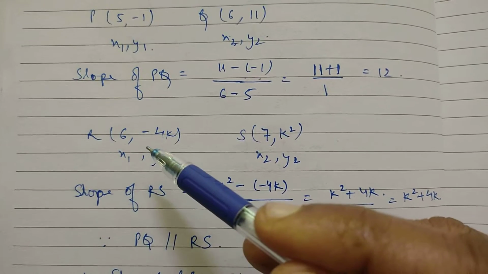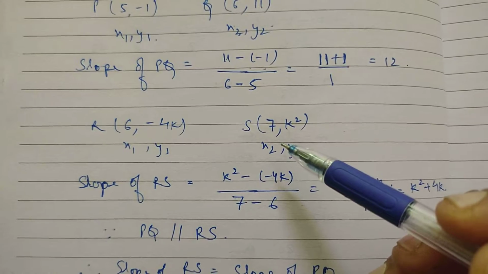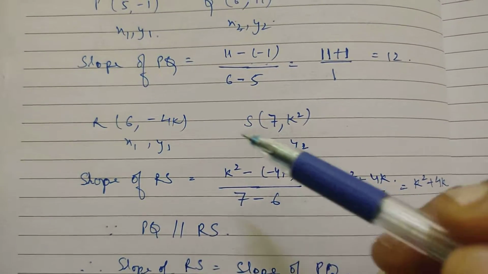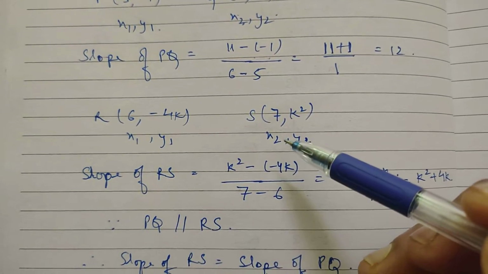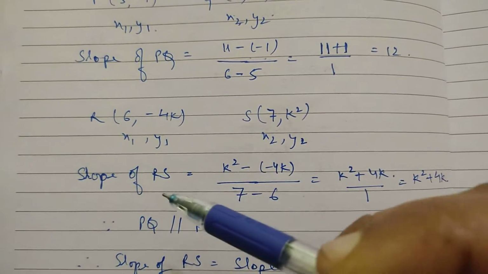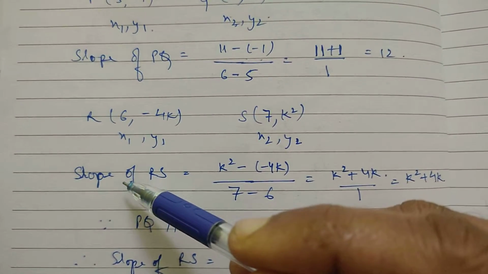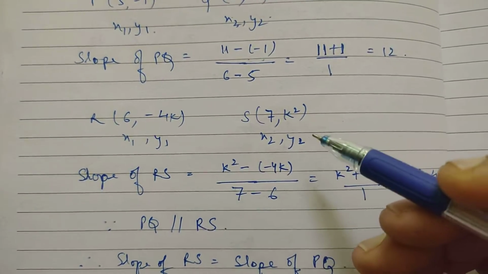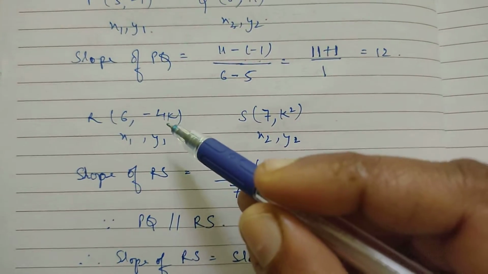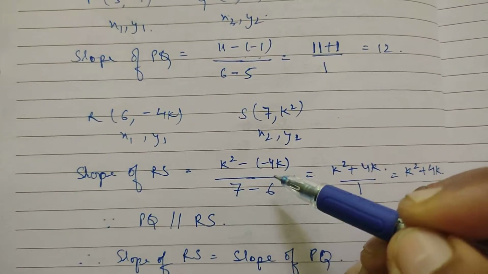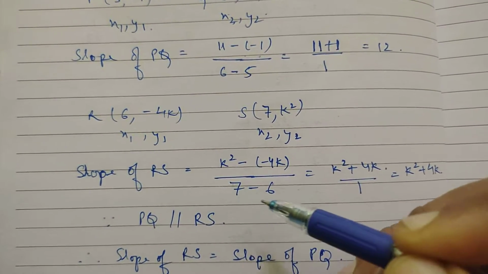Now after that, I'm going to take another 2 points that is given as R and S, for which the coordinates are given as 6, comma minus 4k, and for S point the coordinates are given as 7, comma k square. So I'm considering the coordinates of the point R as x1, y1 and the coordinates of S point as x2 and y2. So again, by using the same concept of difference of ordinates divided by difference of abscissa, I'm going to find out the slope of RS, and it will be like that: y2 minus y1. So y2 is k square, minus sign, then y1 is actually minus 4k, upon x2 minus x1, that is 7 minus 6.